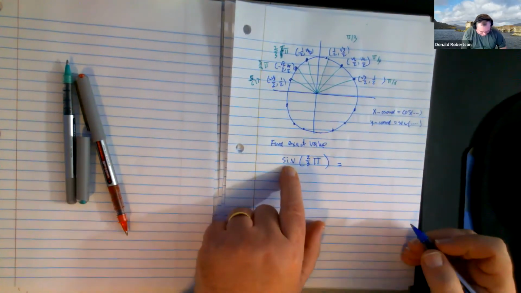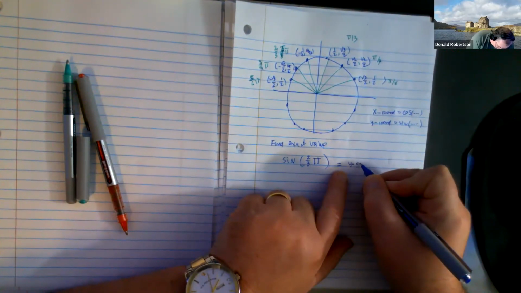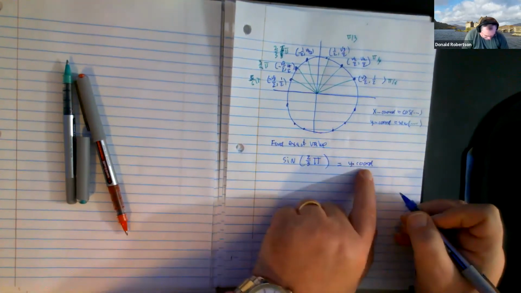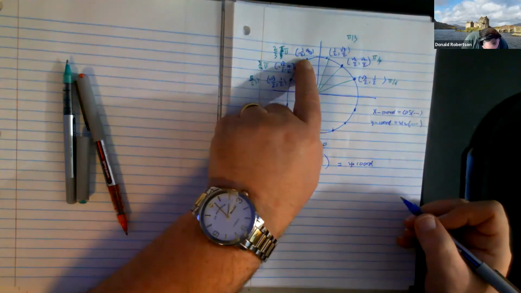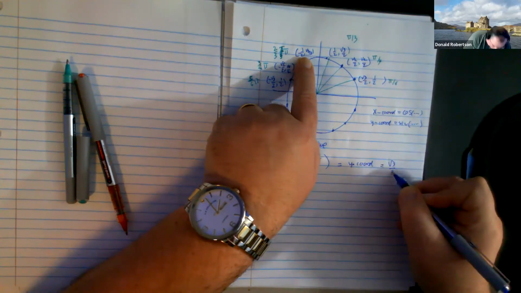So if I want to find the sine of 2/3 pi, don't I find the y coordinate of this guy? So if I find 2/3 pi, which is this guy, isn't his y coordinate root 3 upon 2?